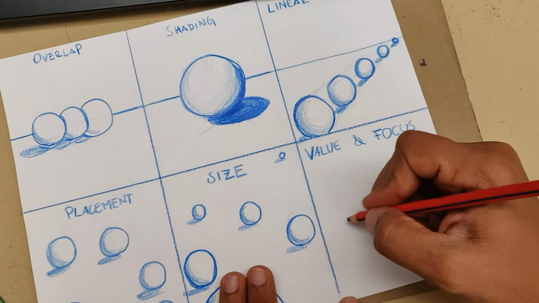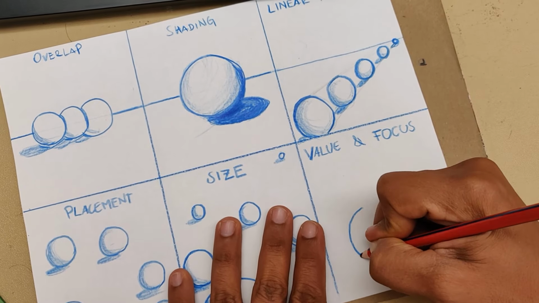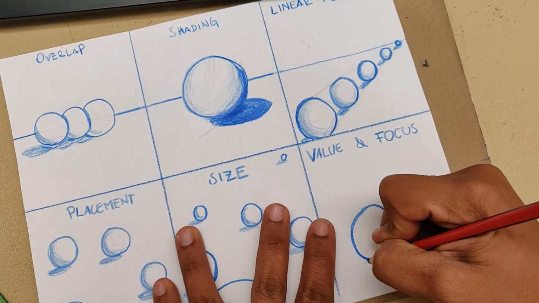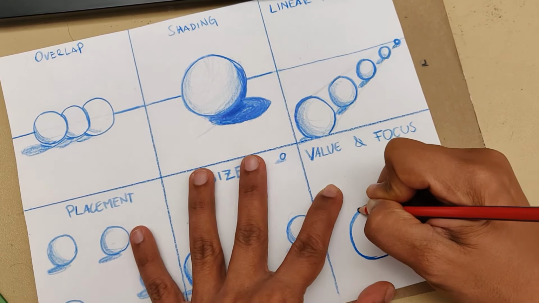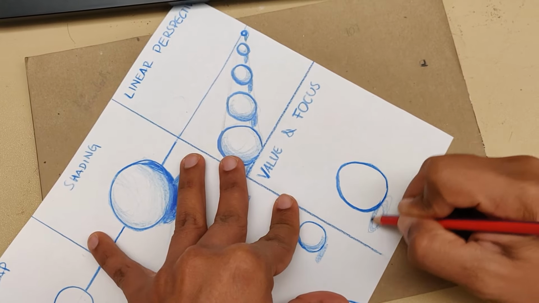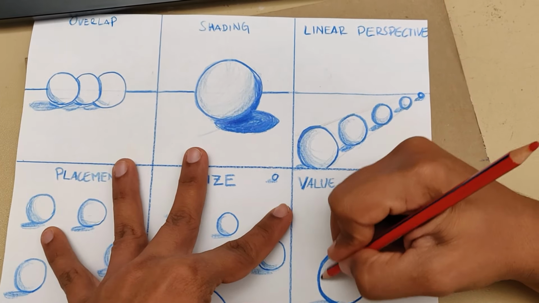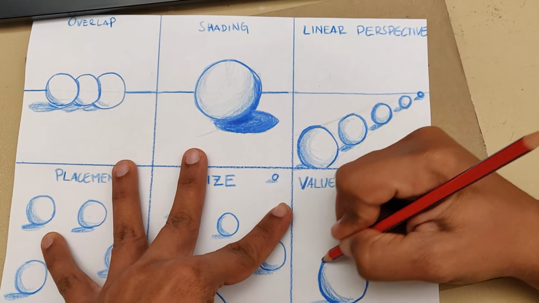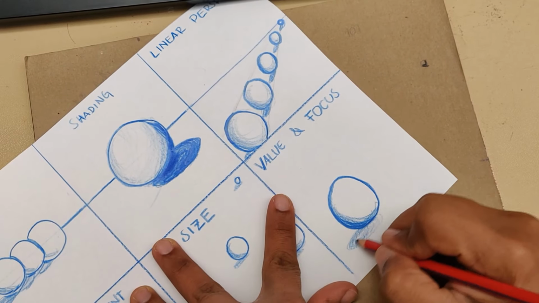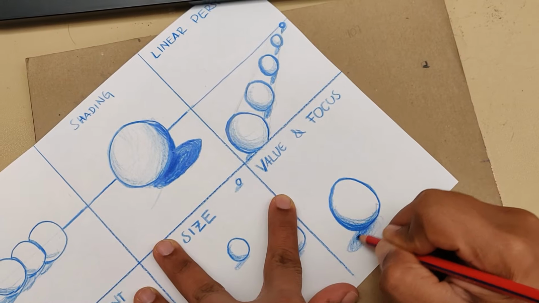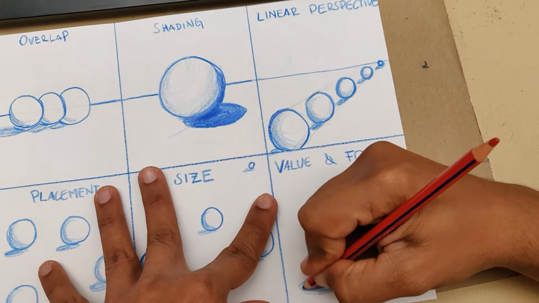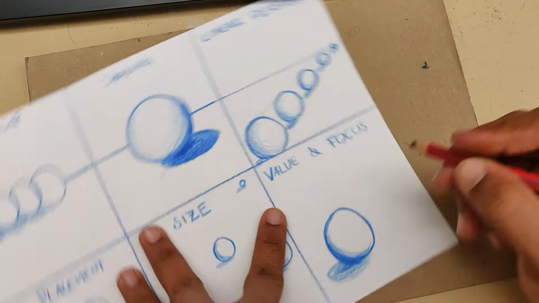Let me explain here. Let's suppose that we have an object here, with its shading. Very quickly. Like this.